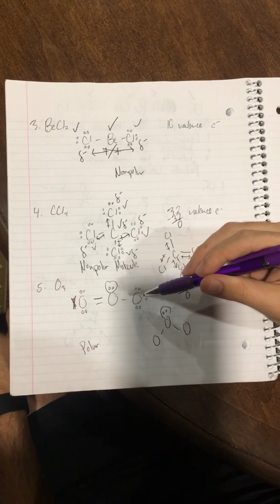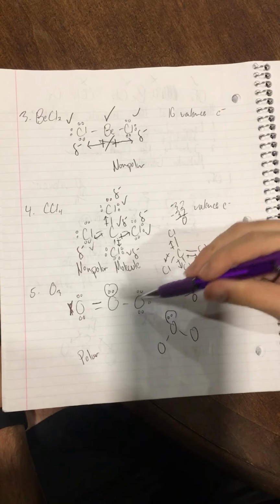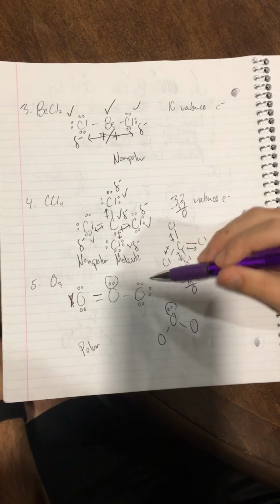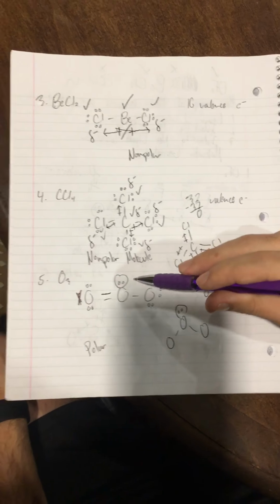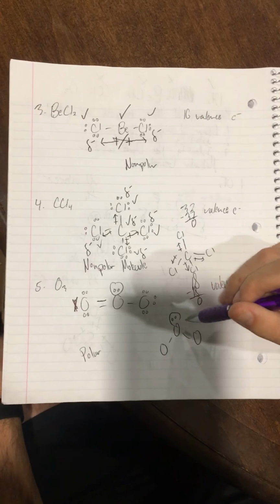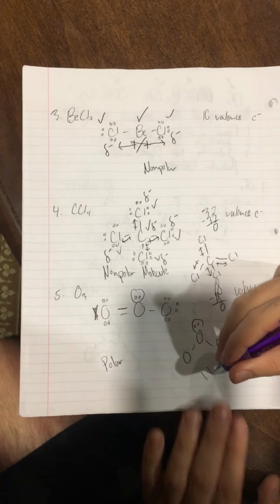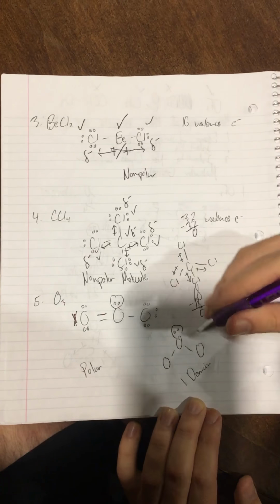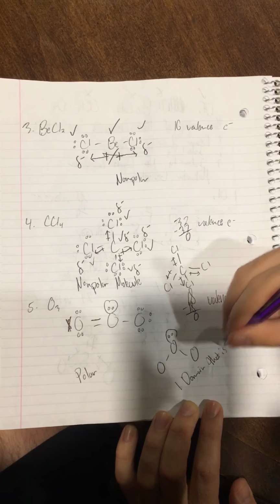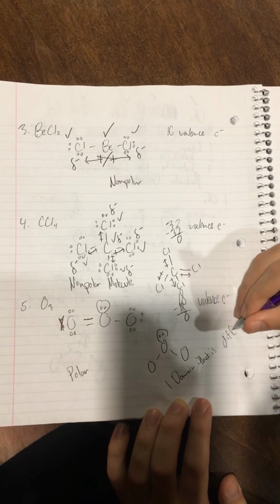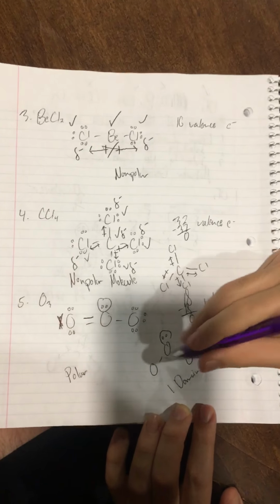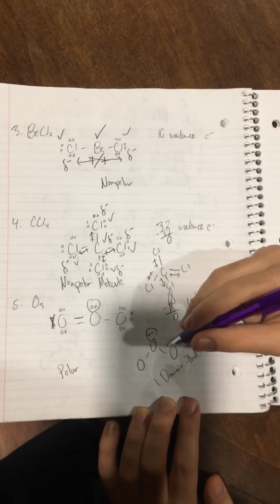It has no bond dipoles and no partial negativity or positivity, but the lone pair in the ozone is going to make it polar because it is one domain that is different from the other two domains between the two bonds.